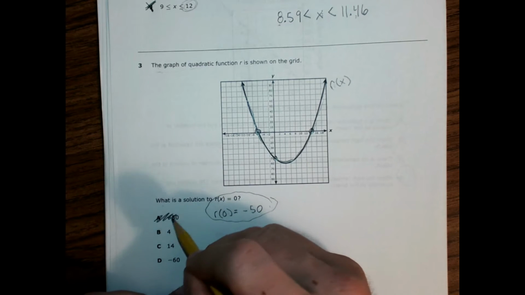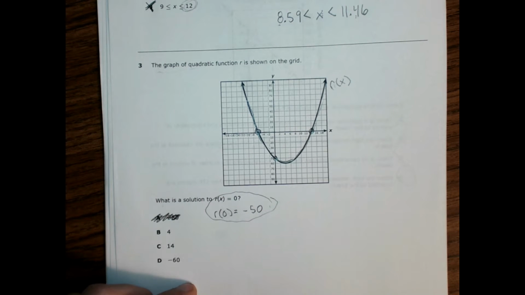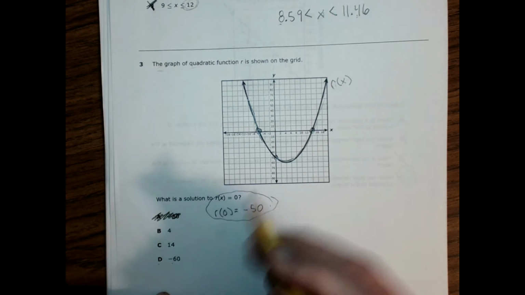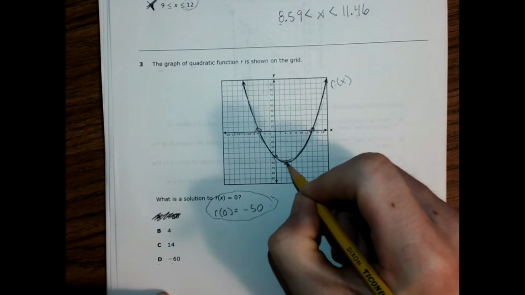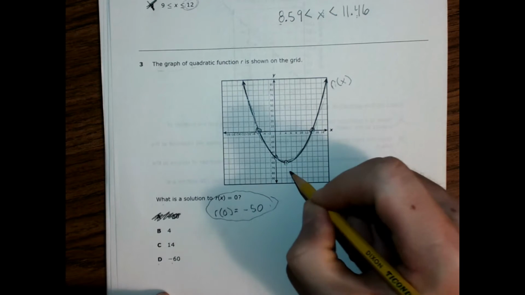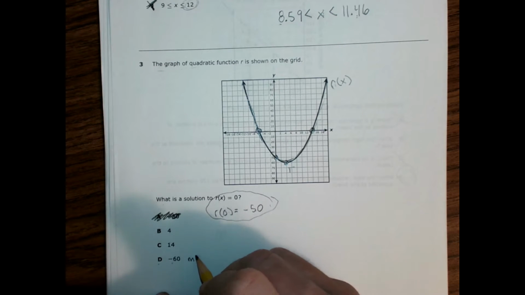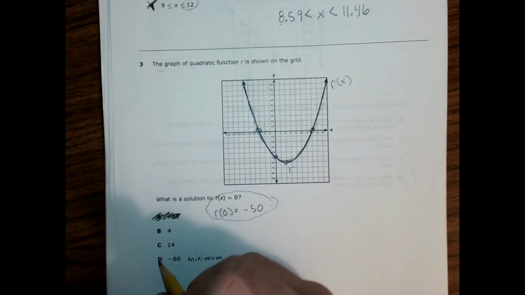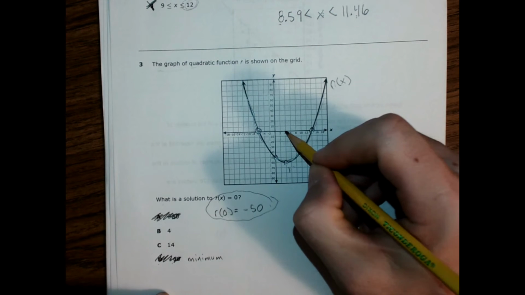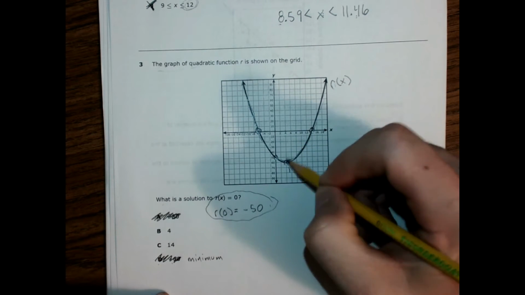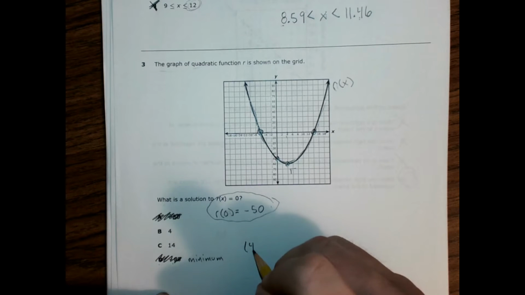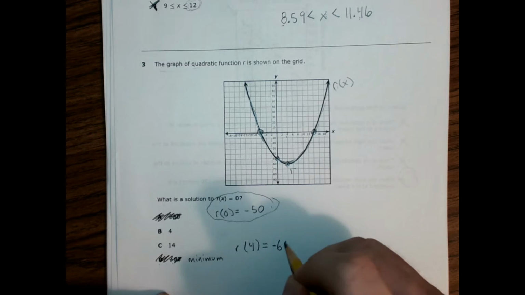So negative 50, answer choice A, is the distractor. Negative 60 looks like the minimum, and that's not what we're being asked for. 4 is the x value of the minimum. So if you did r of 4, you would get negative 60.